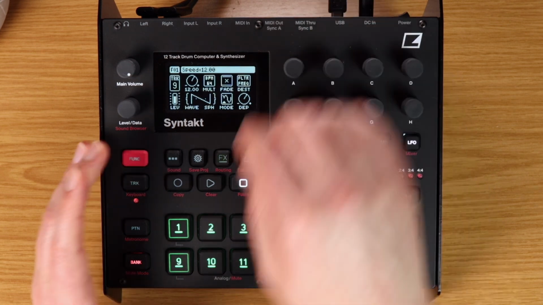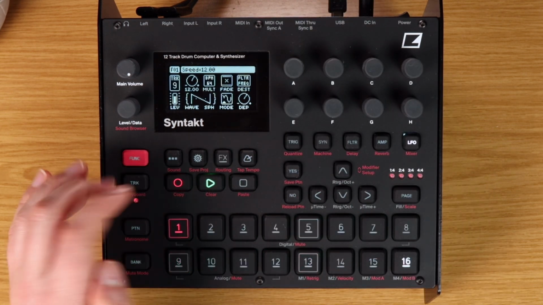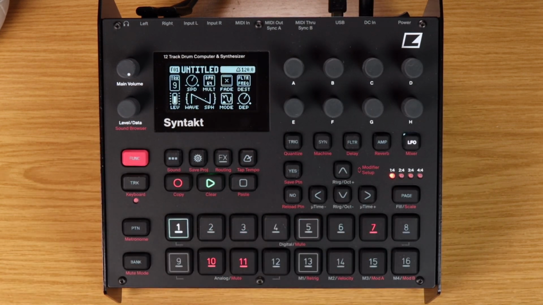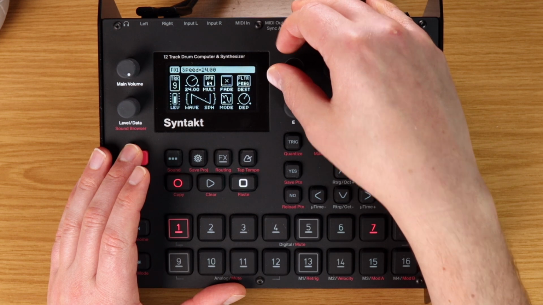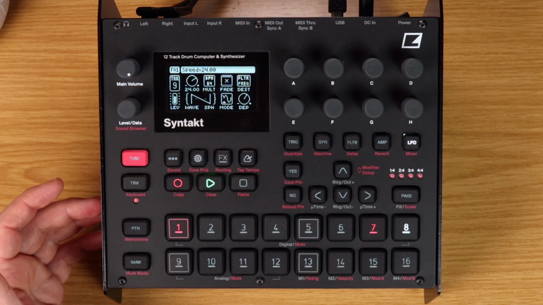Also, once you've got it set up like that, don't forget you've got the retrig, which it doesn't really work with dotted, obviously. Let me go to triplet, see if I can get it working with that.